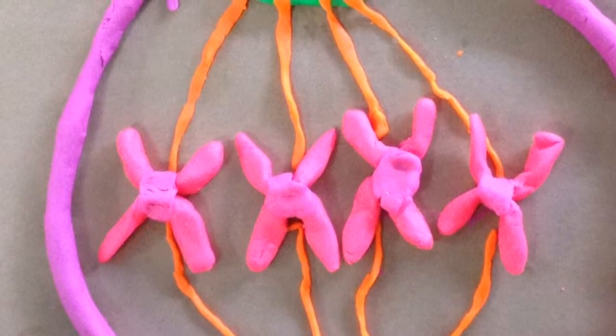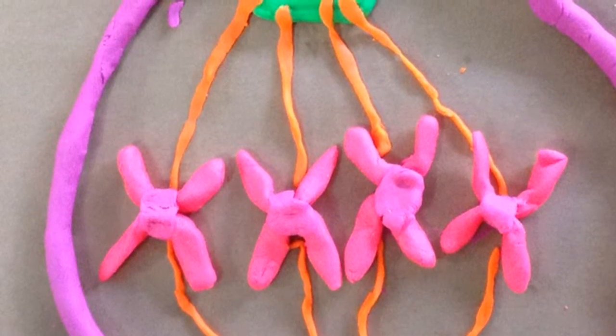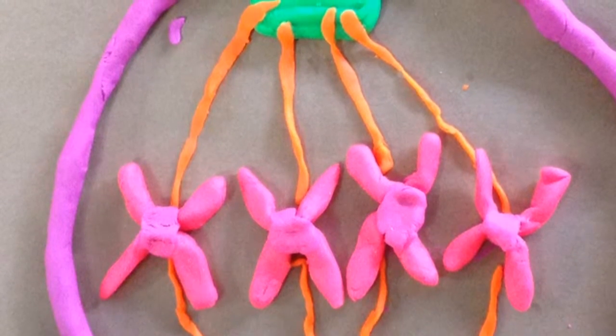During anaphase, the next step in mitosis, the chromatids separate and begin to move to opposite ends of the cell.